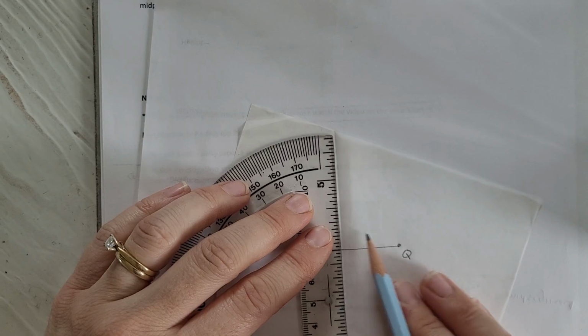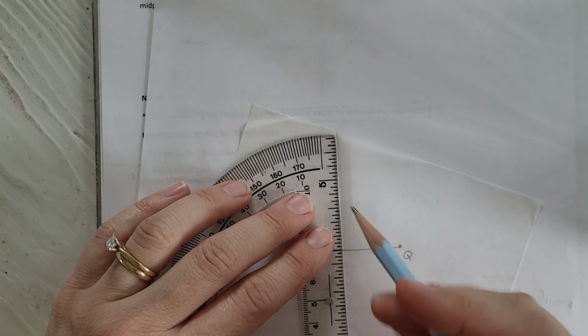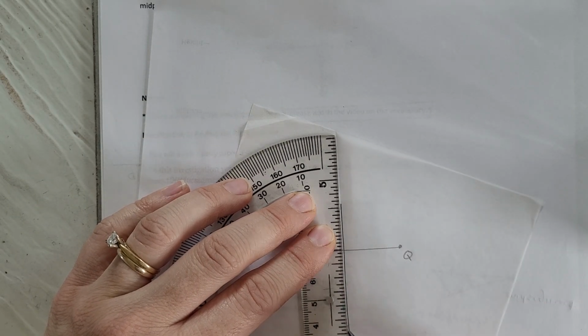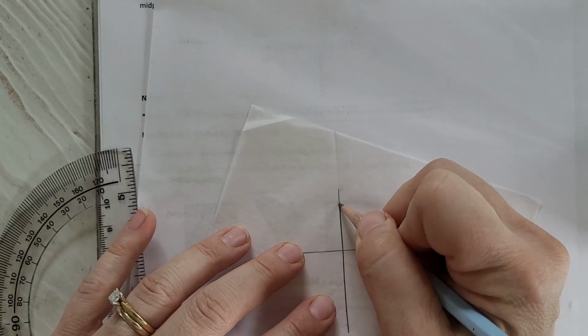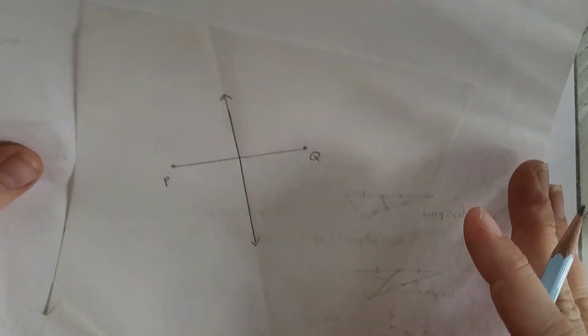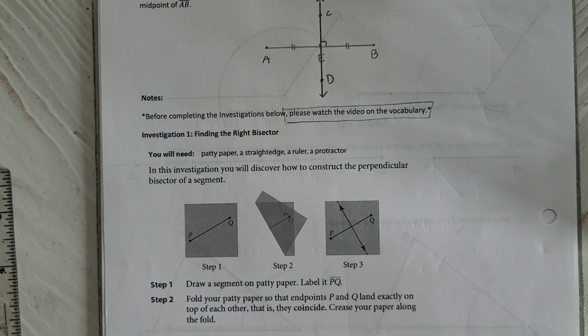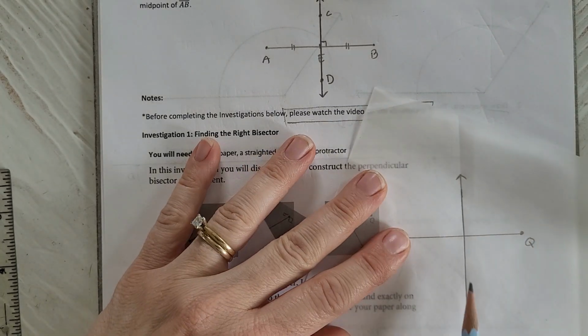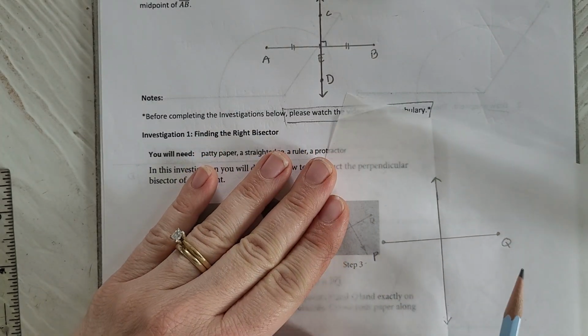And then we are going to draw a line in that crease. I think the better you make this, the nicer it's going to be. All right, so that's what we wanted to do. And then the question is, use your ruler and protractor to verify what is the relationship of this line to segment PQ. So what can we say about this line with our segment?